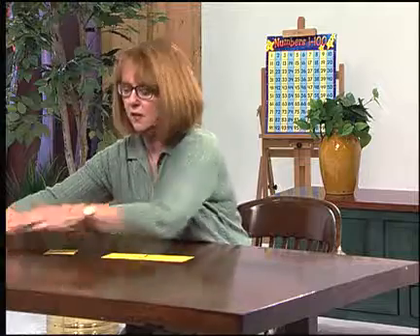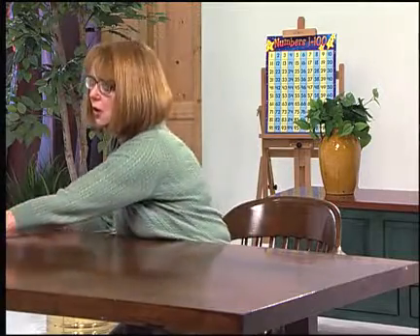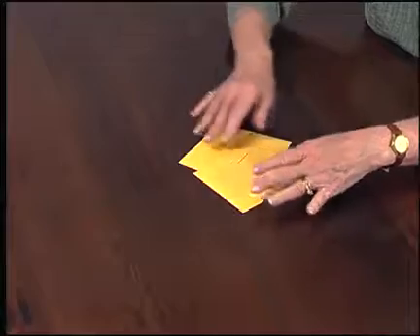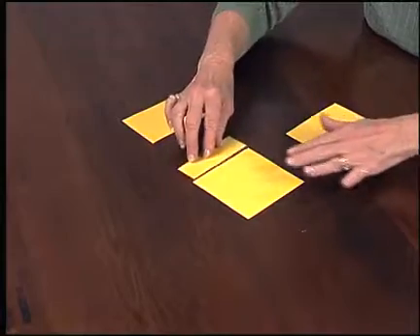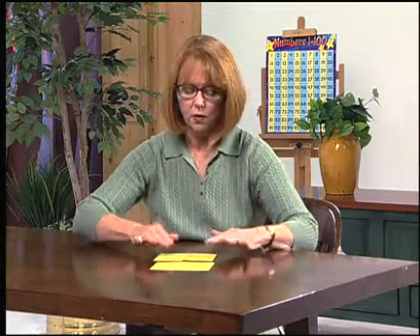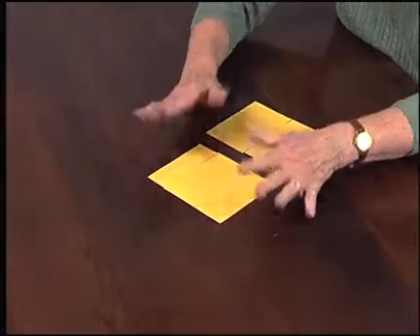Our third activity that we're going to do is going to be looking at whether cutting a shape into 2 pieces are equal or unequal. So we're going to start with 2 congruent wholes, and we're going to cut one into 2 parts that are unequal and the other into equal parts, and we're going to compare them. These are equal fractions, these are not.